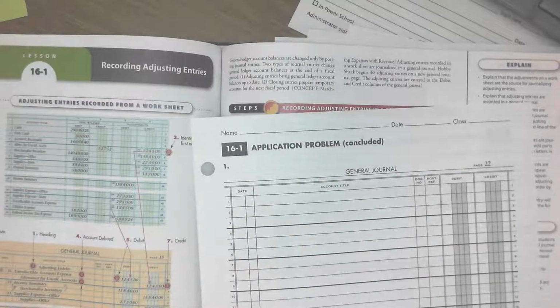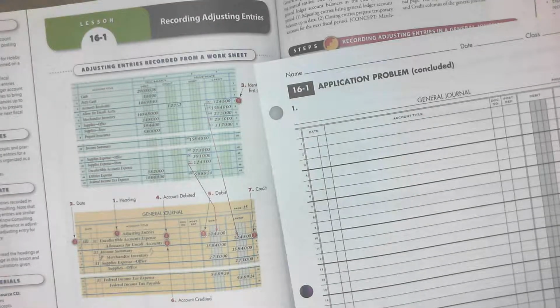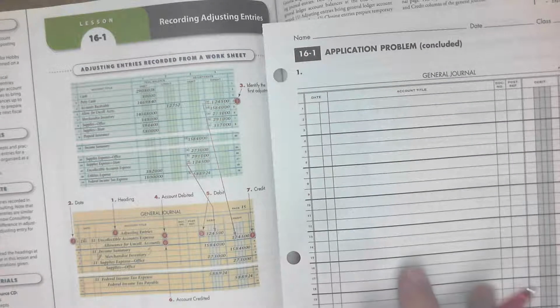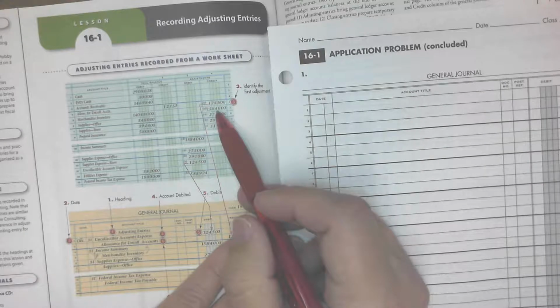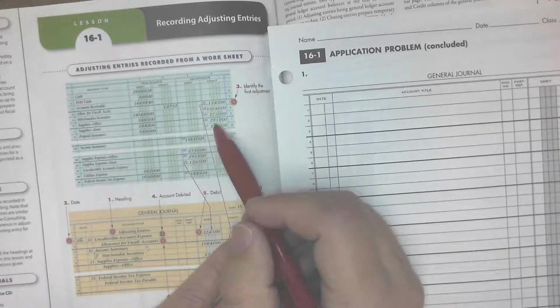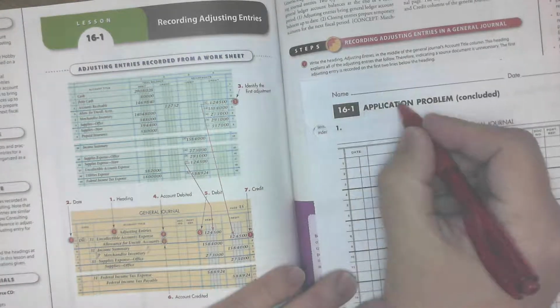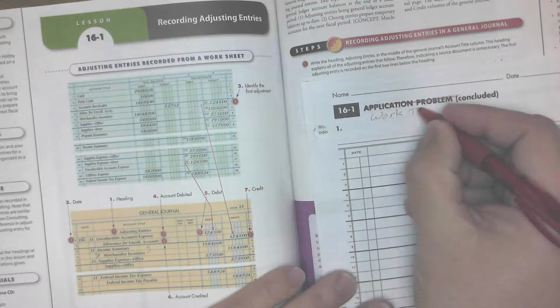As shown on page 480 in the book, all we're going to do is just use a general journal, and we're just going to journalize all of our adjustments that we made on the worksheet. So I'm on the work together.